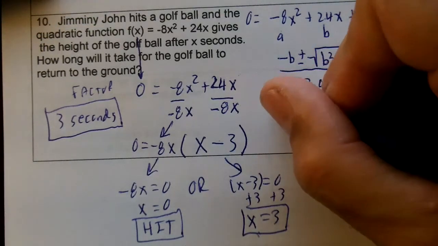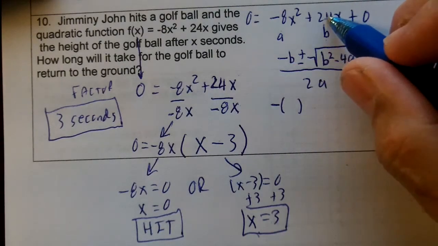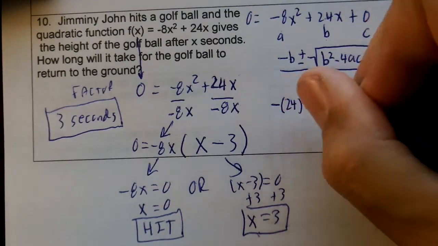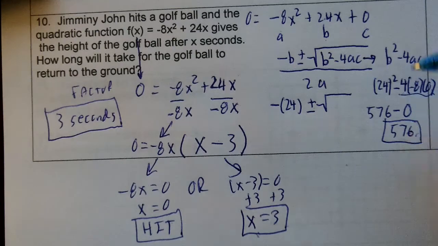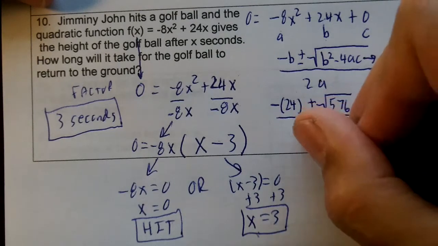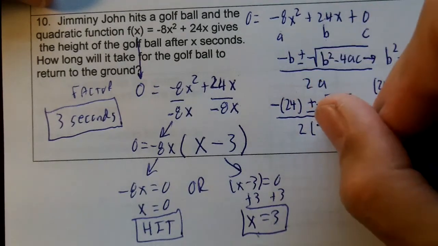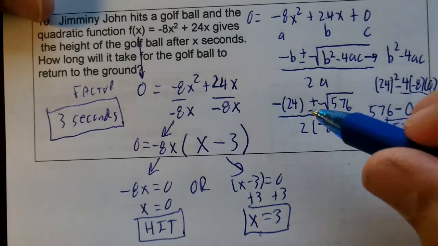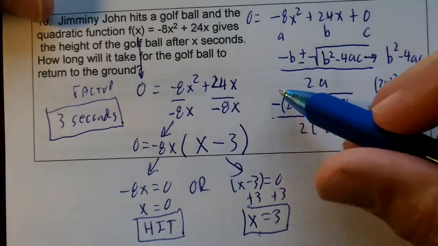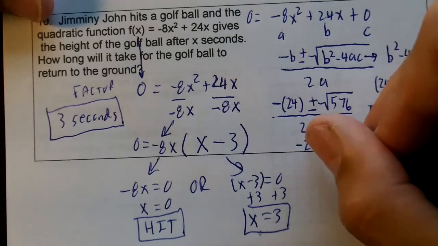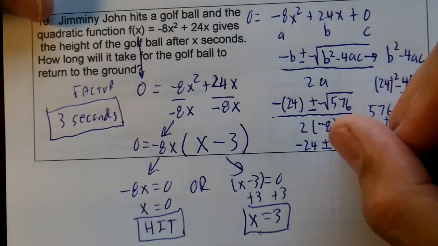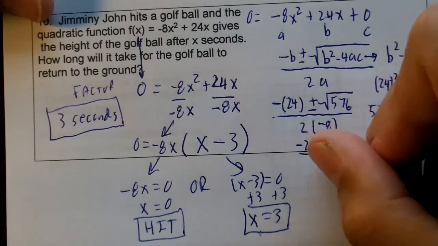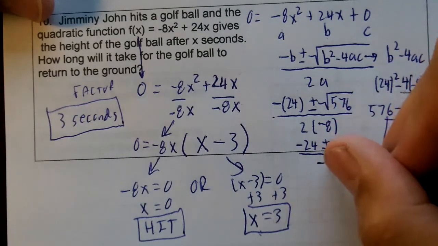Now we're going to go over here, negative b is equal to negative 24, so I'm going to replace that b with 24. Put plus or minus the square root. The b squared minus 4ac ended up equaling 576. And then we're going to put this fraction bar all over 2 parentheses, a is equal to negative 8. Okay, now there's 1, 2, 3 math problems. This right here is going to end up being negative 24 plus or minus the square root of 576, which is 24, all over 2 times negative 8, which is negative 16.